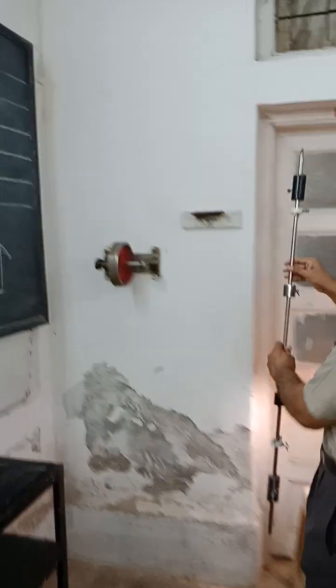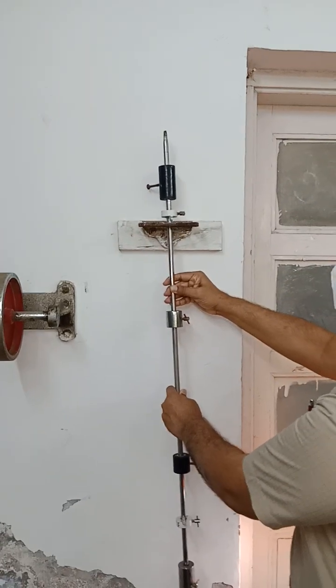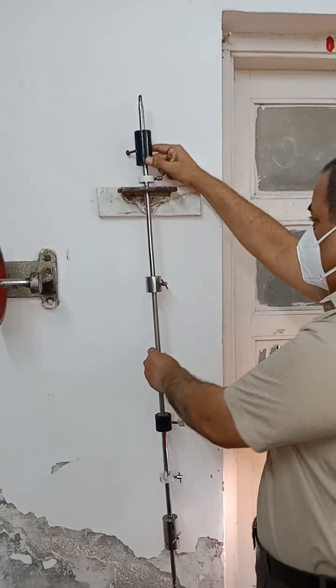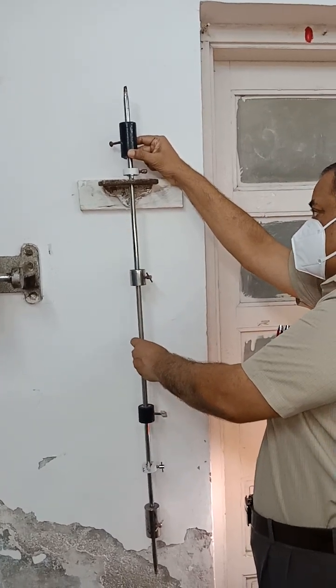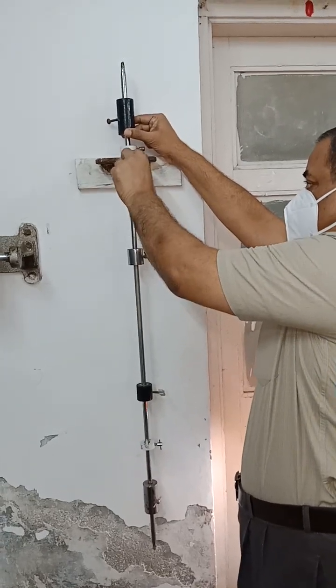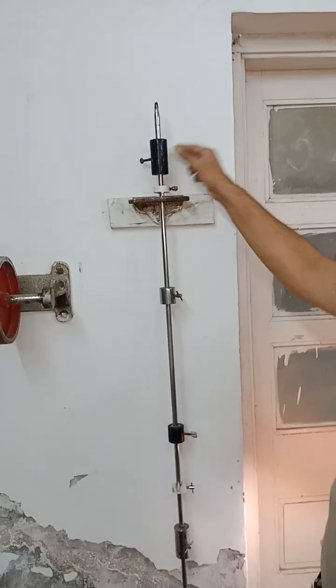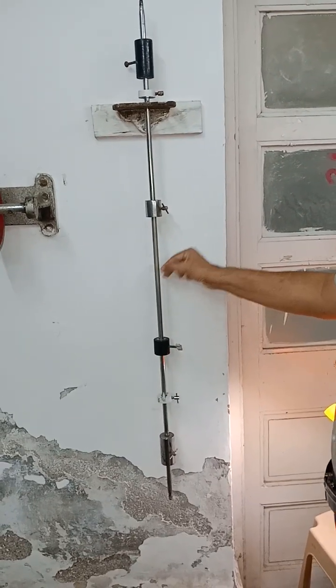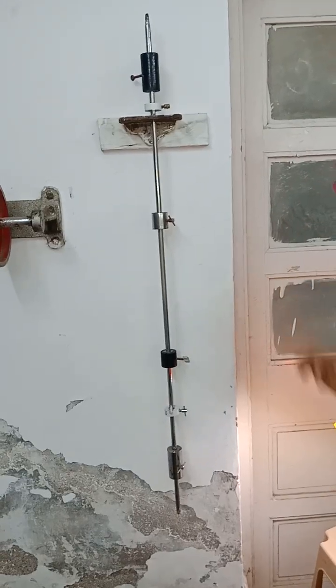Insert it here properly and put it on the smooth surface which is there, taking care that it should not touch on this side or that side, here and here. Then after suspending it, see that it is free to oscillate.